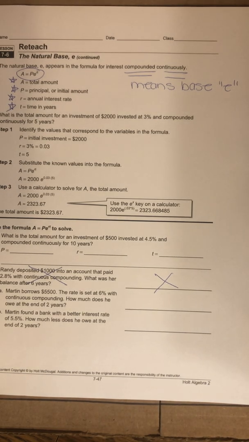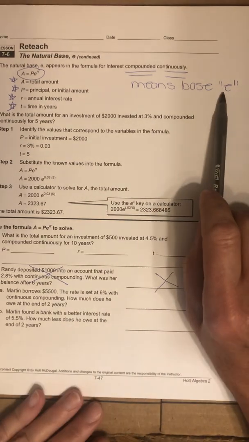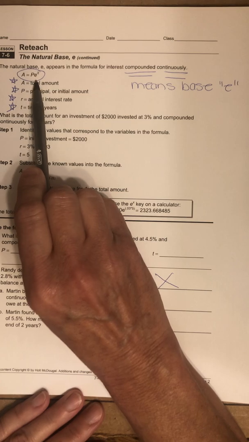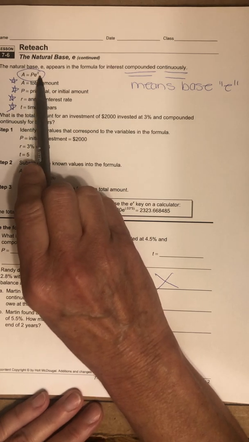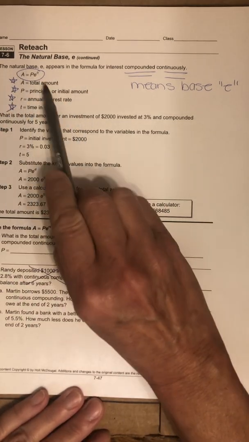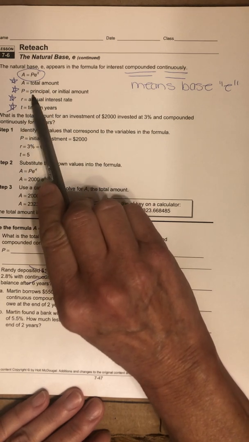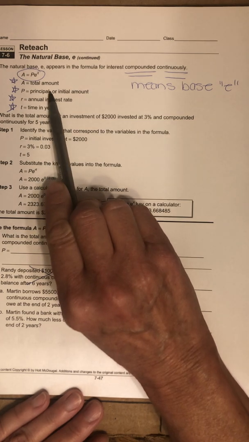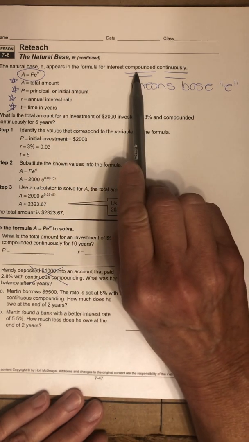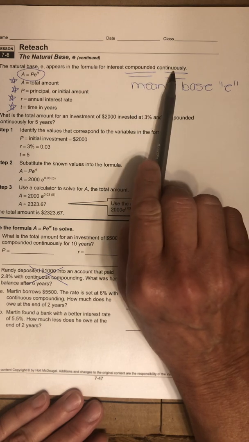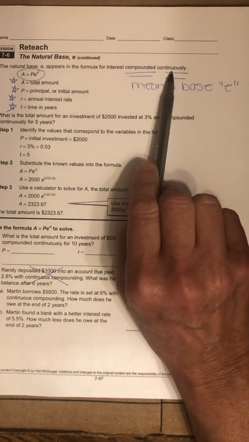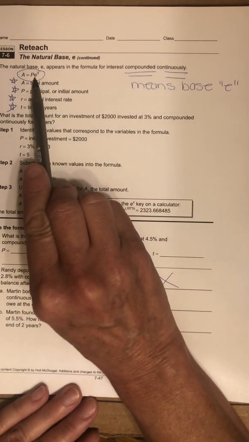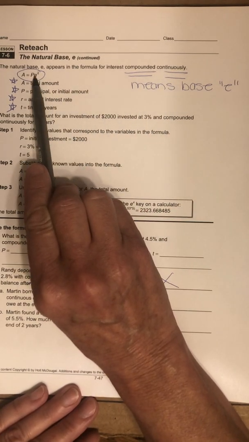Okay, now there's kind of a famous formula that has a base of e in it, and it's A equals P e to the rt. If you have a principal or an initial amount that you deposit or you borrow, and there is continuous compounding of the interest, that means little bits of interest over very long periods of time. That means we use a base of e because it's like natural growth.